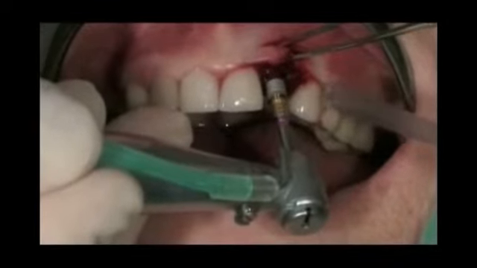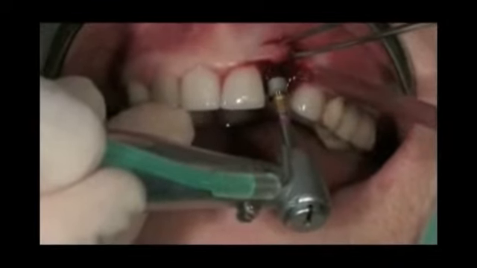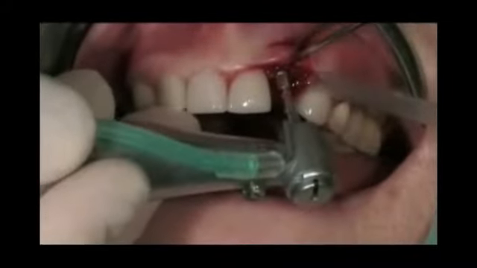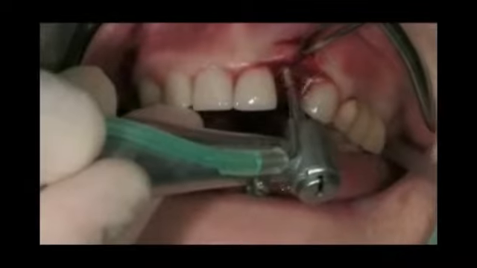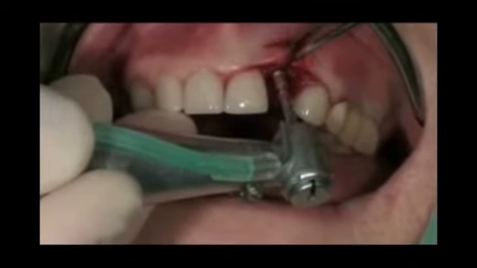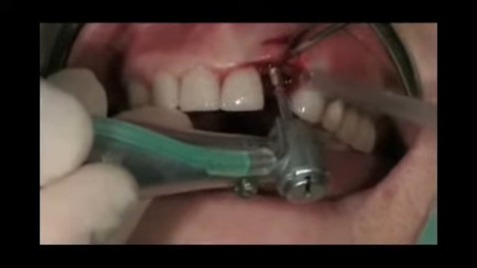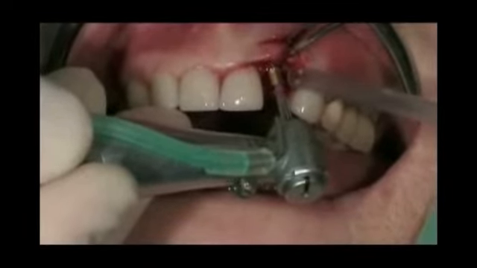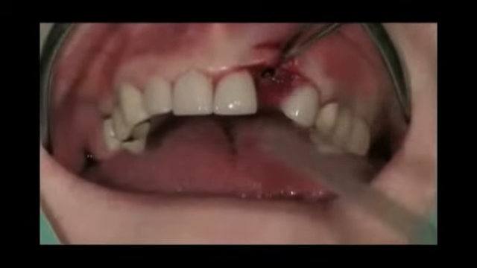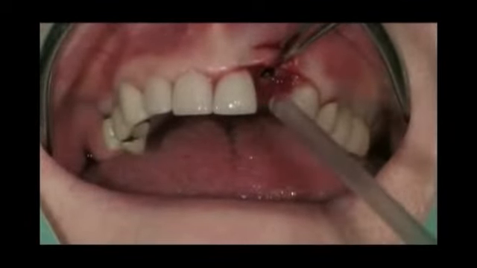The implant placement tool was removed from the internal interface of the implant, and an Osstell Smartpeg designed for the Certain internal connection was placed. An implant stability quotient, or ISQ, reading of 76 was obtained, which indicated a high level of initial implant stability. Since the patient requested an immediate fixed restoration and the implant achieved the acceptable torque and ISQ values, the decision was made to fabricate an immediate provisional restoration.